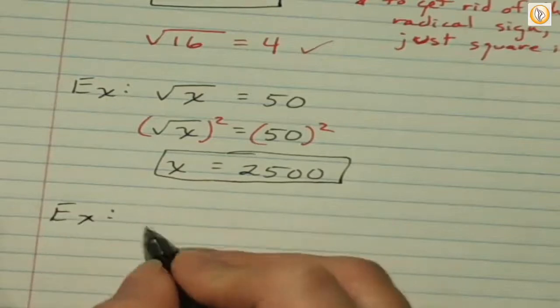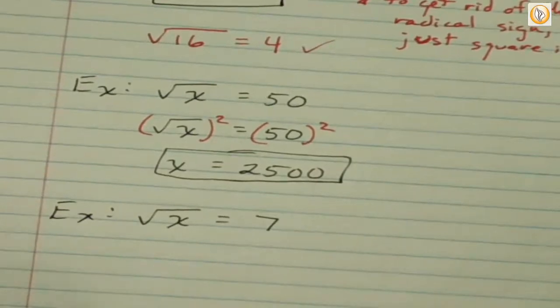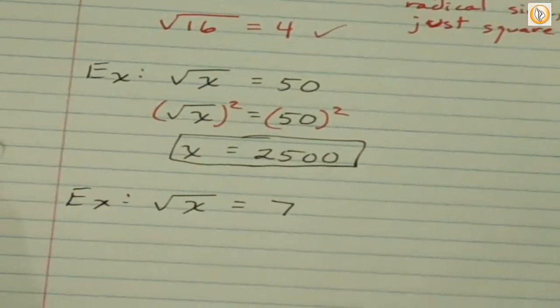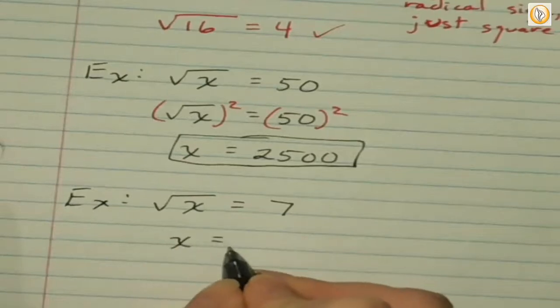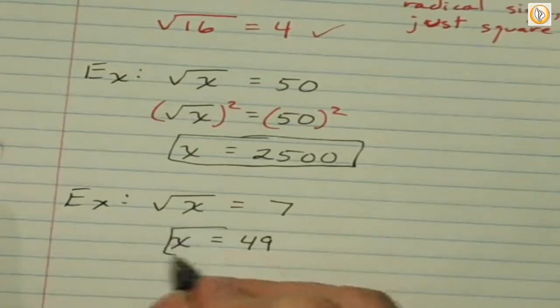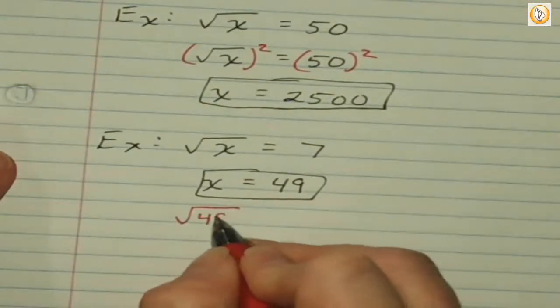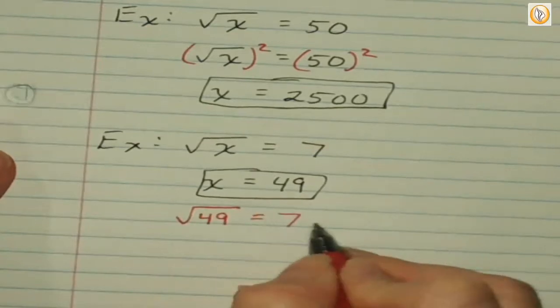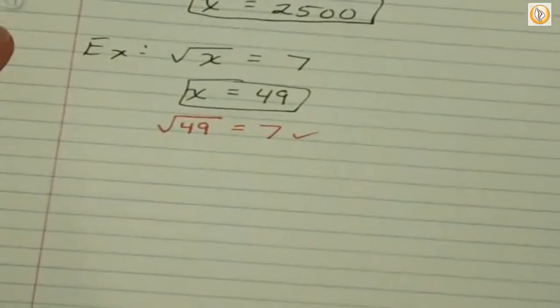Joseph, let's see if you can do it. Square root of x equals 7. So what does x equal? Very good. Because if we check, the square root of 49 equals 7. Okay, let's keep going.